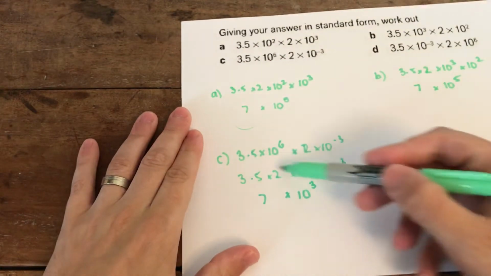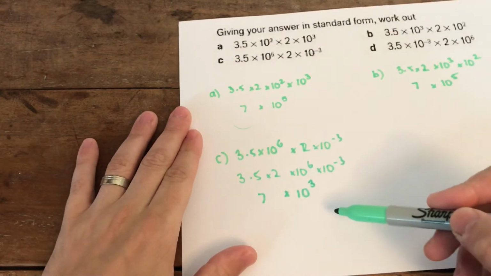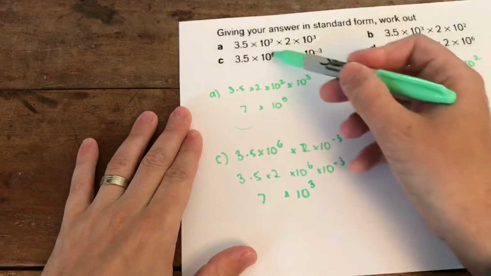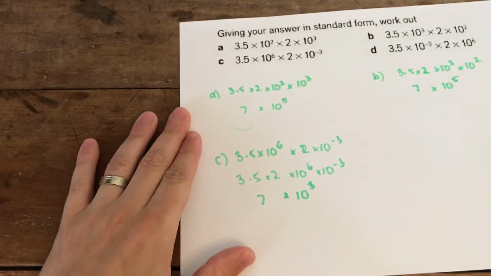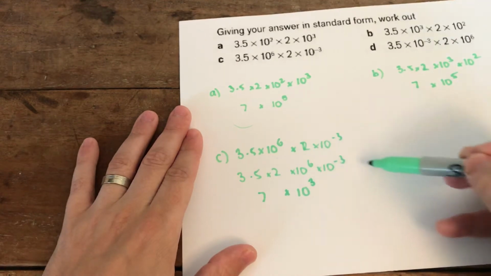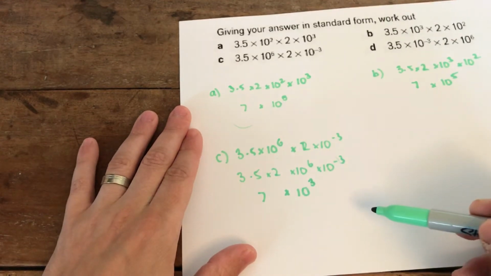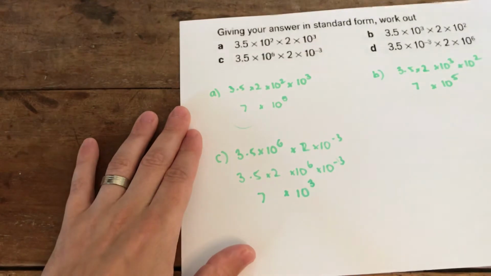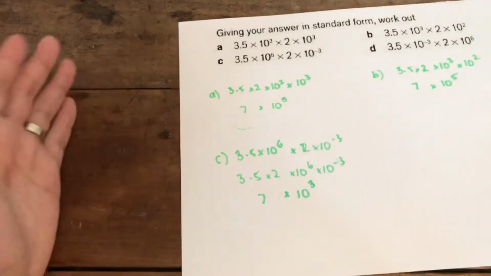My first line here, the reason why there's an extra line in my working out, is I've just rewrote that because the 6 wasn't very clear. Okay, but we've got, again, the 7 stays the same. Notice 6 add minus 3 is the same as 6 take away 3, so you get 10 to the power of 3. Again, for D, we'll have a look at that.